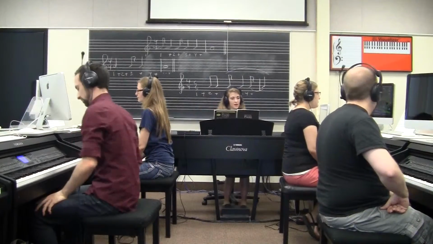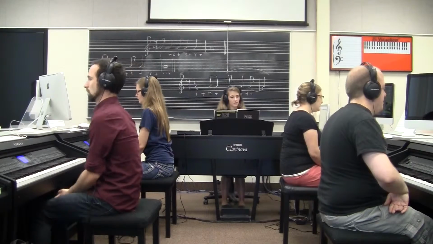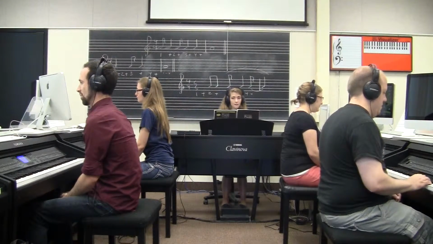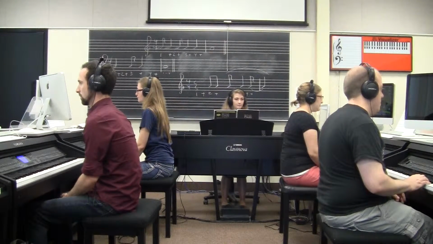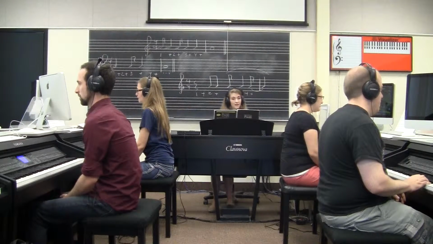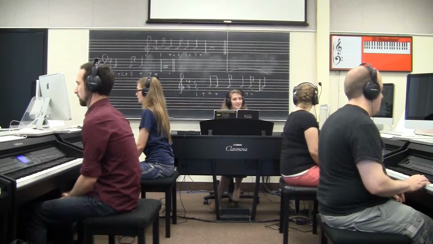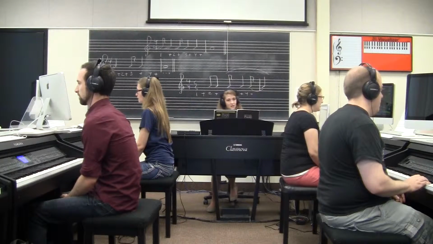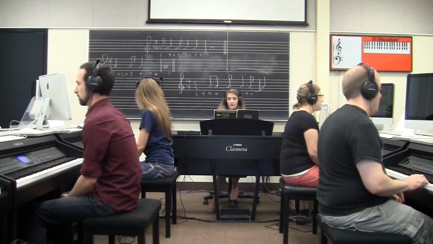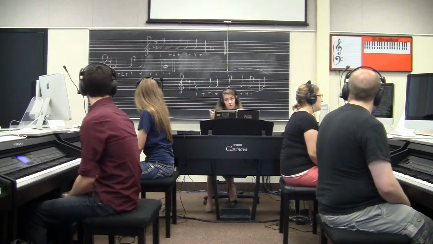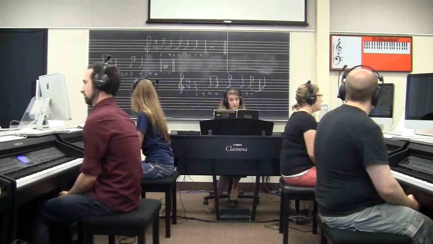We'll look at this first line here. It starts on an A. What is our dynamic marking going to be? What does that mean? Forte. It says forte, but then it has the pianissimo right after it. So you play the first note forte, and then drop down a level. Maybe. That is one idea.